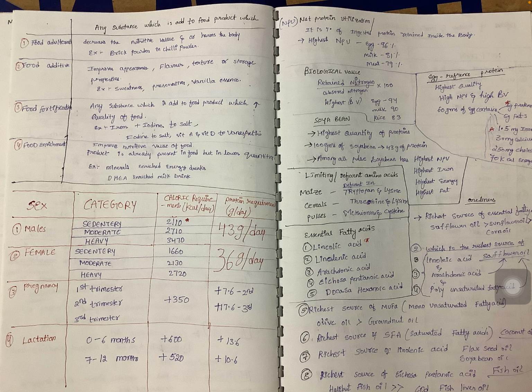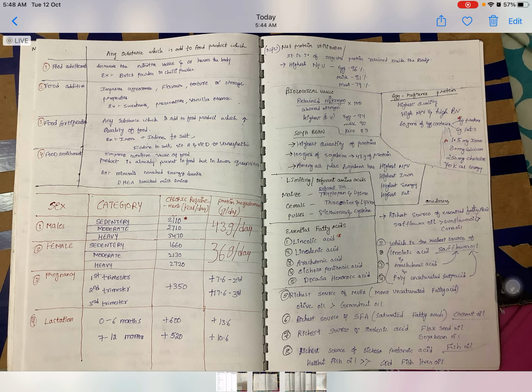And here are the categories and the caloric requirement and the protein requirement. For example, in the male, sedentary, moderate, and heavy. Sedentary is 2110 calories we need, and also protein 43 grams per day. And the female sedentary 1600, moderate 2130, and heavy 2720. That is daily requirement of protein 36 grams per day.